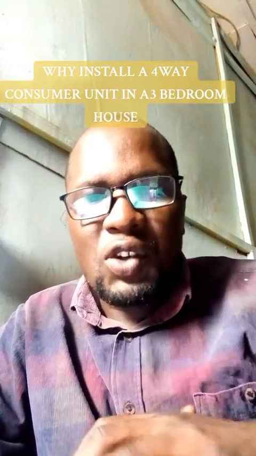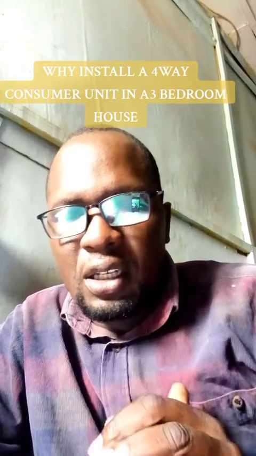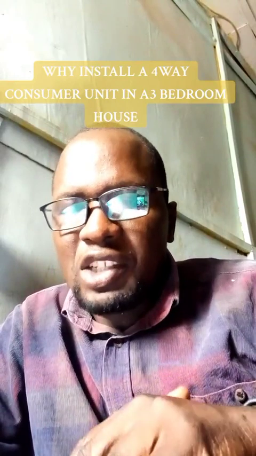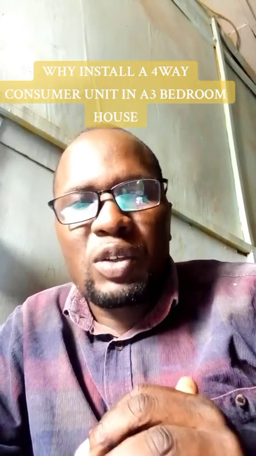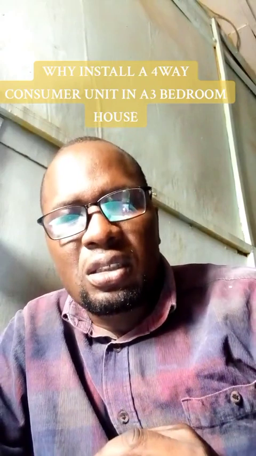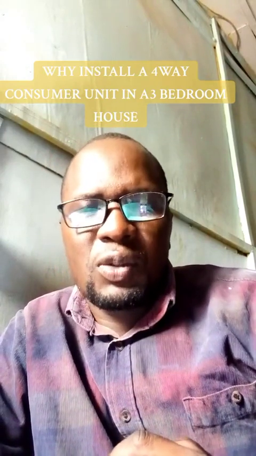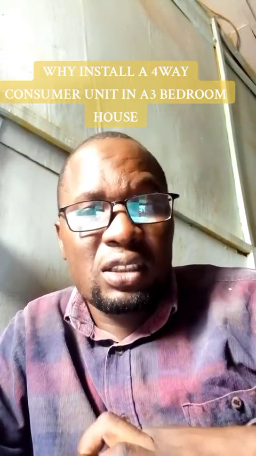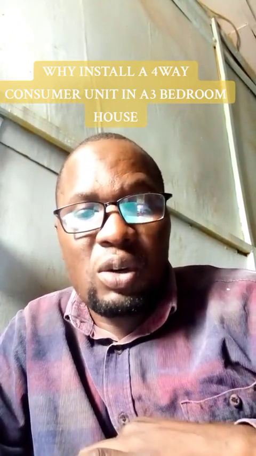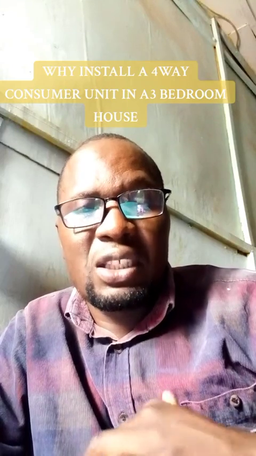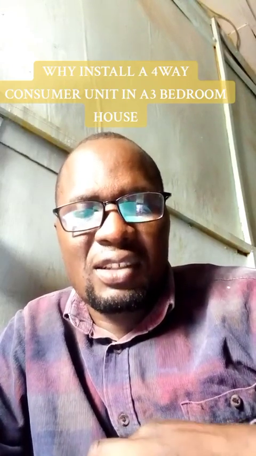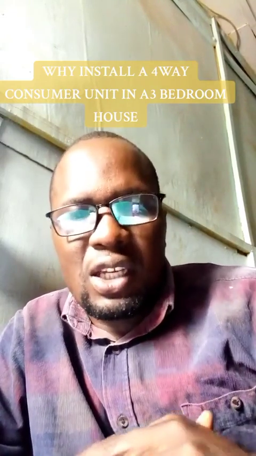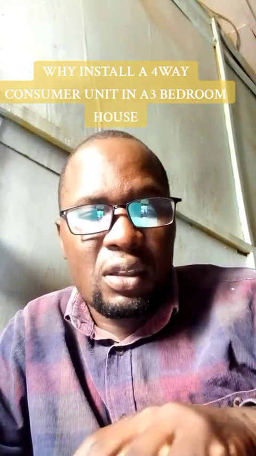Once again, there's something that caught my eye, and I always wonder why some electricians install a four-way consumer unit in a three-bedroomed house. How? And before I go to that, especially where the house has maybe one or two heating circuits, precisely instant water heaters are involved.